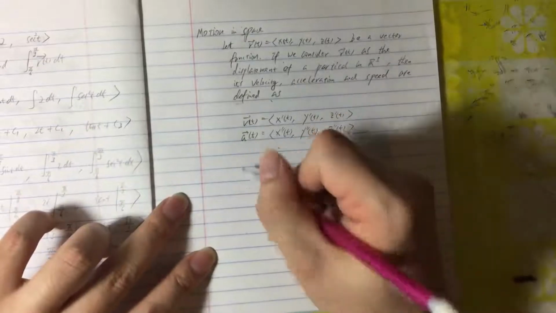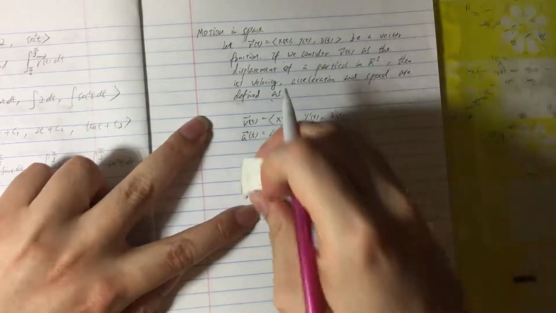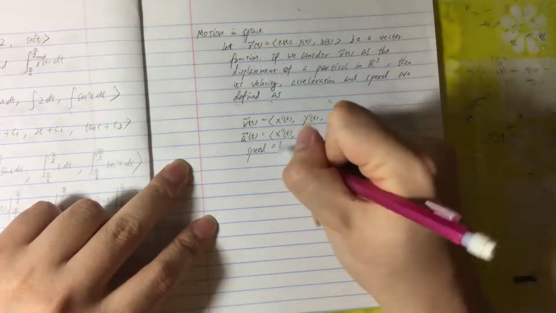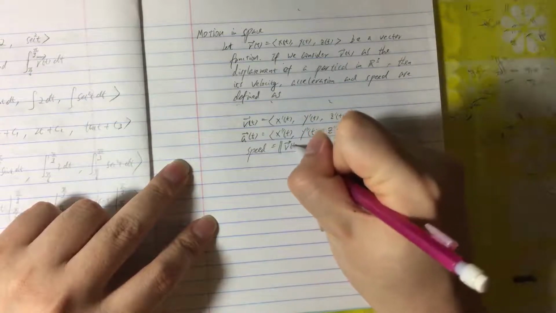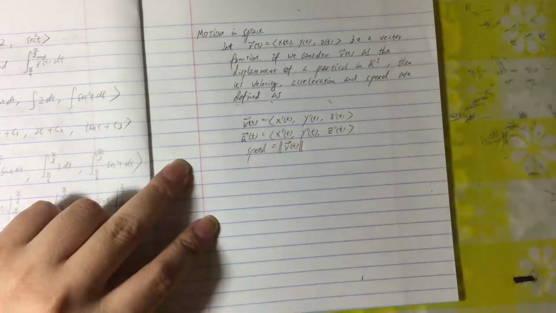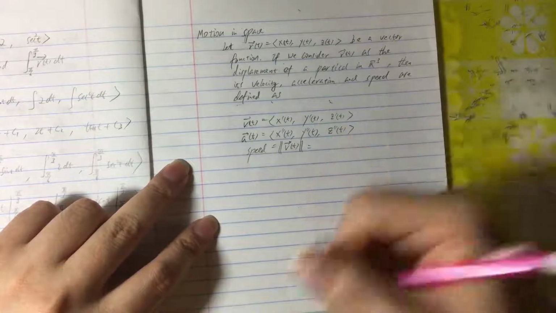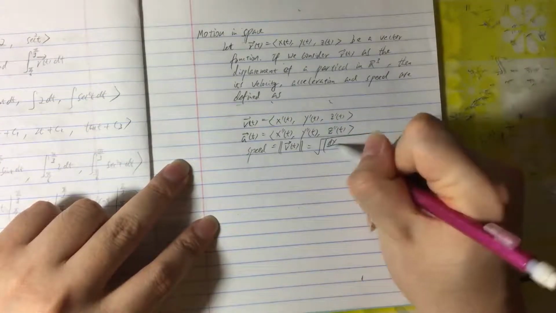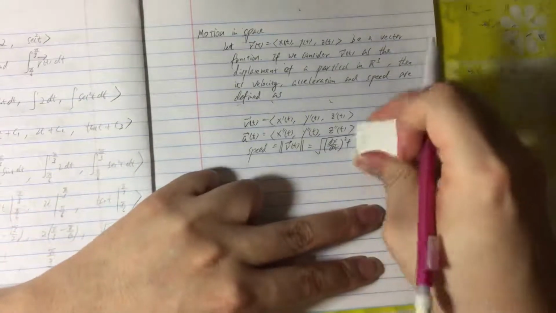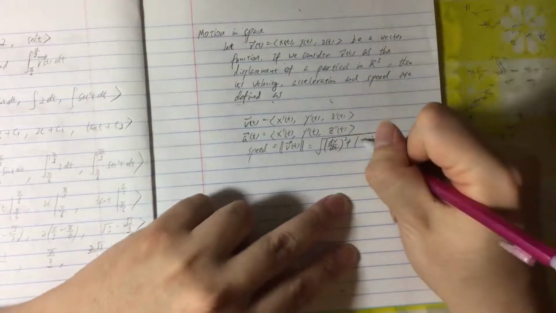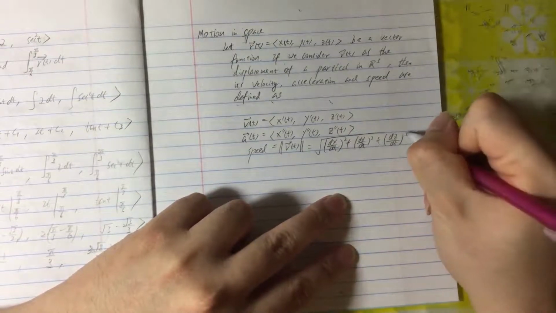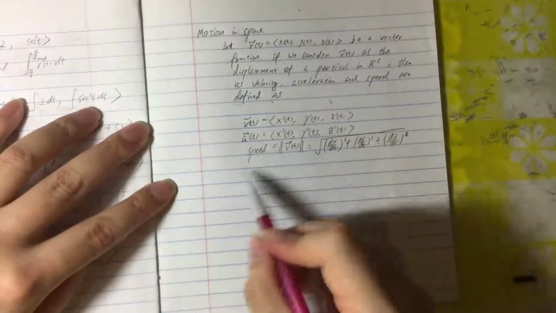Now, the speed of the particle is defined as the magnitude of the velocity function, which is the square root of dx over dt squared plus dy over dt squared plus dz over dt squared. That's the speed of the particle.